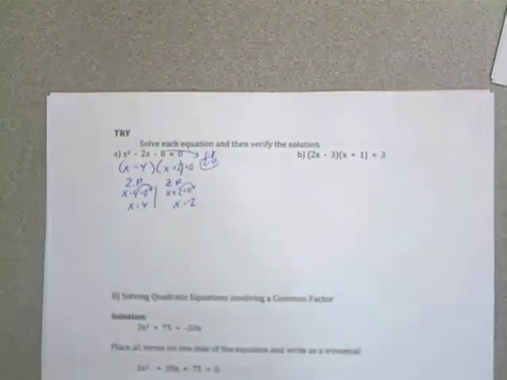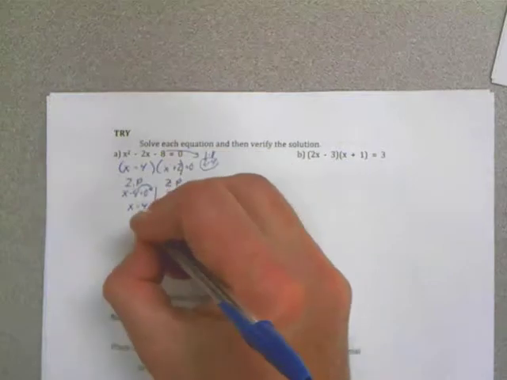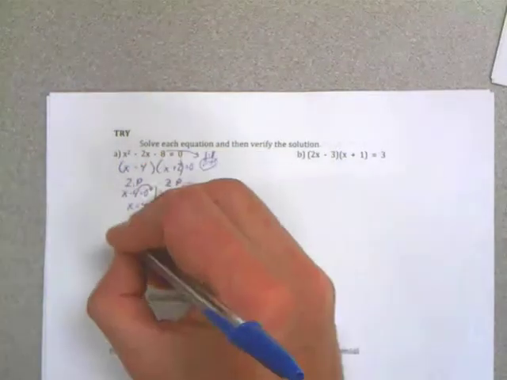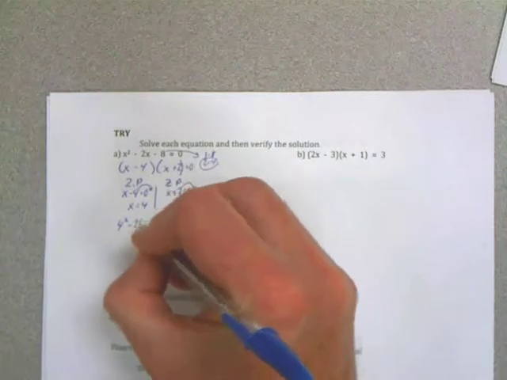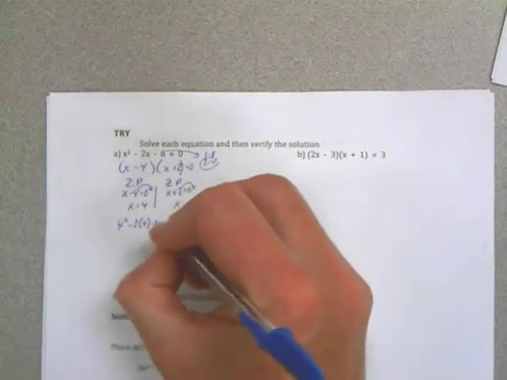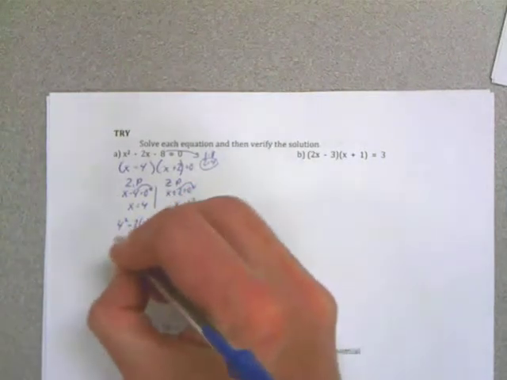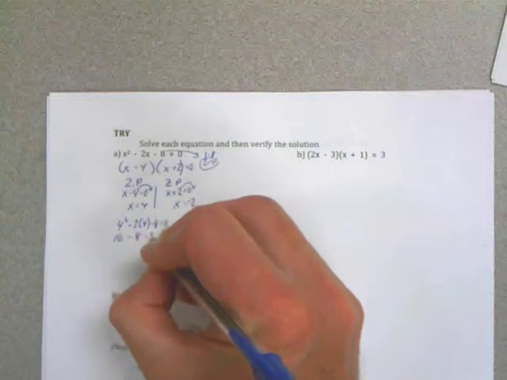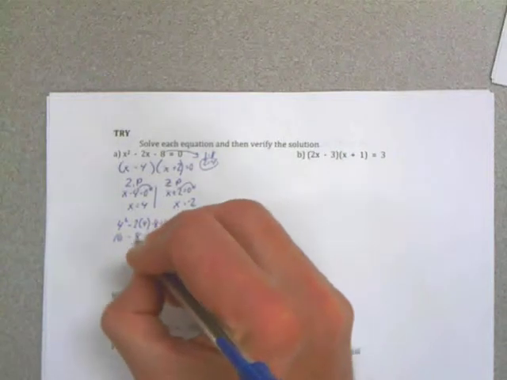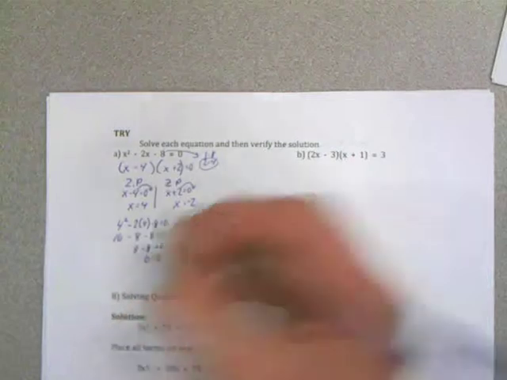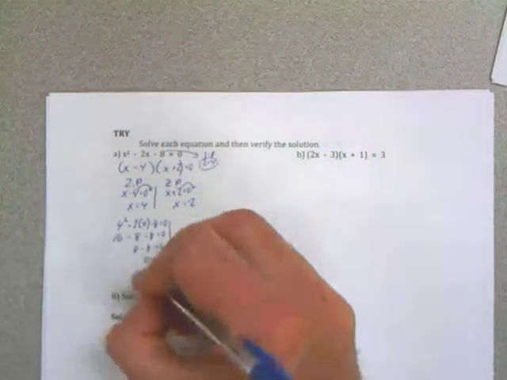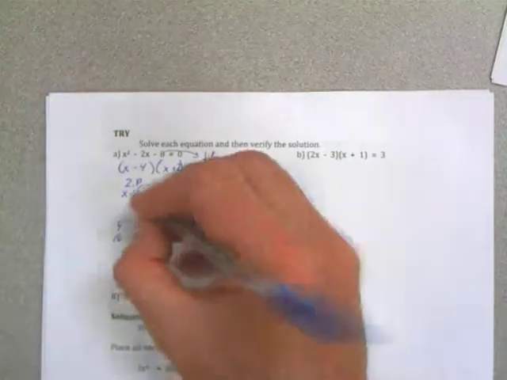Now I'll check to see if they work. So I substitute the 4 in for the x. So I got 4 squared minus 2 times 4 minus 8 is equal to 0. I get 16 minus 8 is equal to 0. 16 minus 8 is 8. Minus 8 is equal to 0. 0 is equal to 0. So that one works. So we know that 4 is correct.